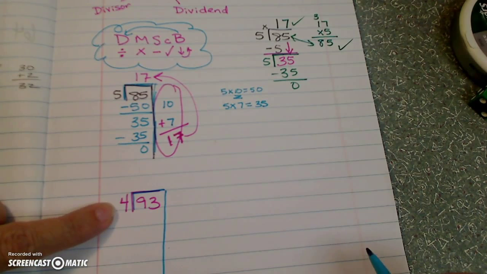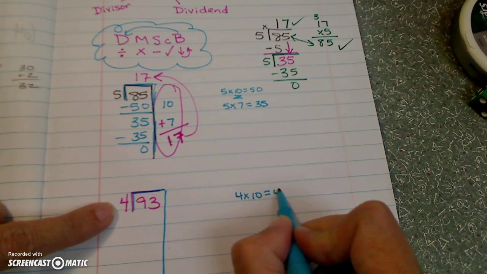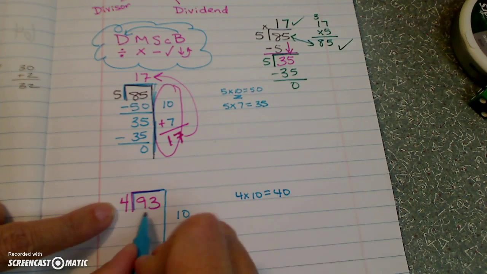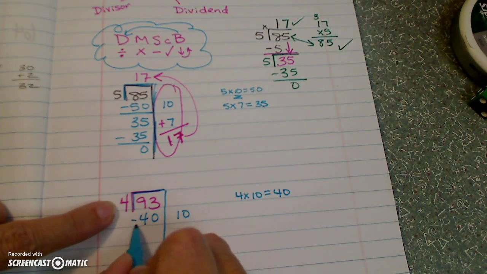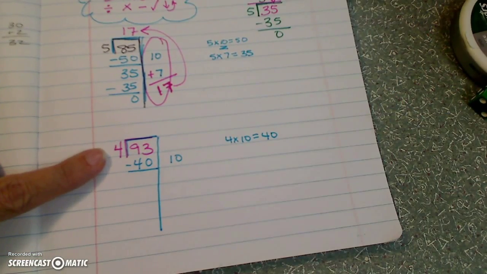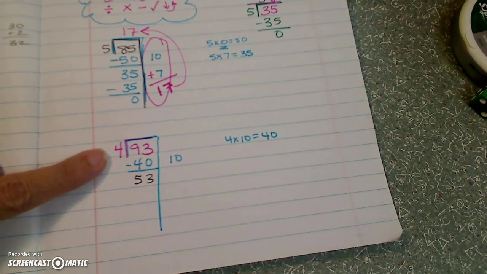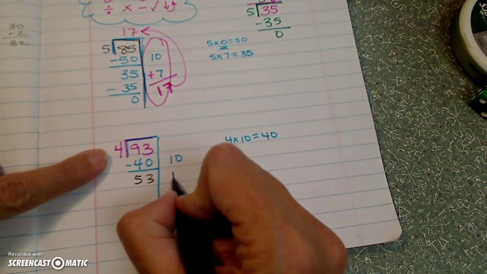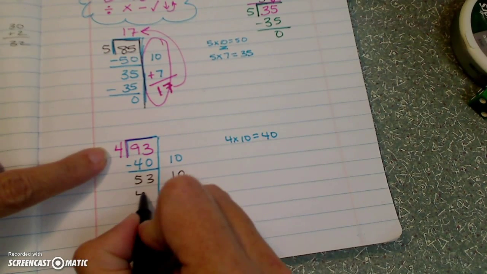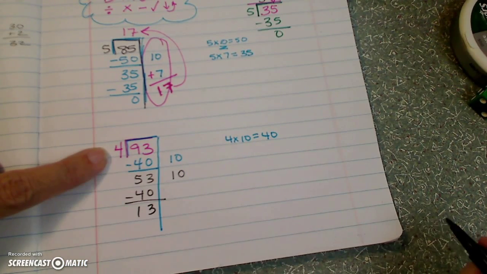Okay, so if I know my facts, I can think, well, I know 4 times 10 equals 40. So I could start with that and say, oh, it goes in 10 times. 4 times 10 is 40. I multiply it, and then I subtract and see how many I have left over. Let me scoot that up a little bit. Okay. So then I subtract it, 53. Oh, I know again, 4 times 10 is 40, so I know I can get another 10 groups of 4 out of it. 10 times 4 is 40. Subtract. This time I get 13 left over.